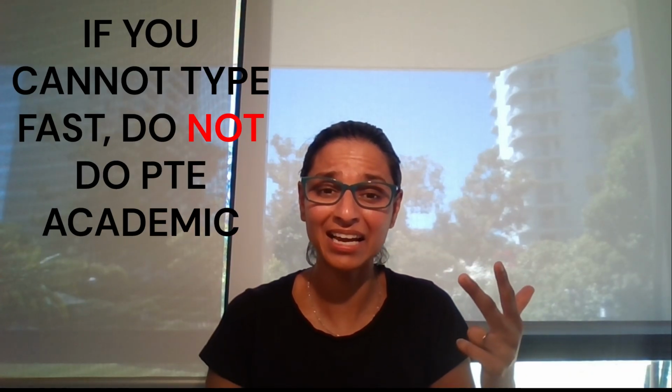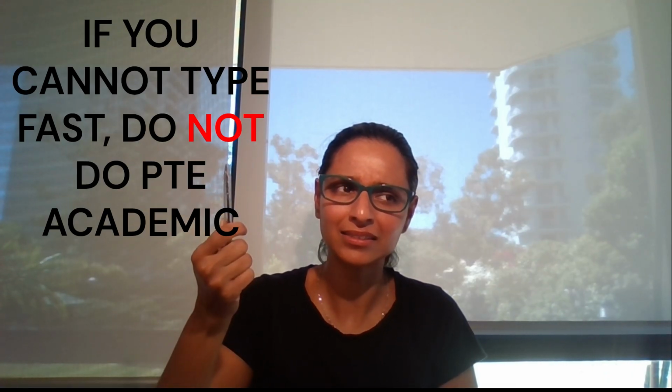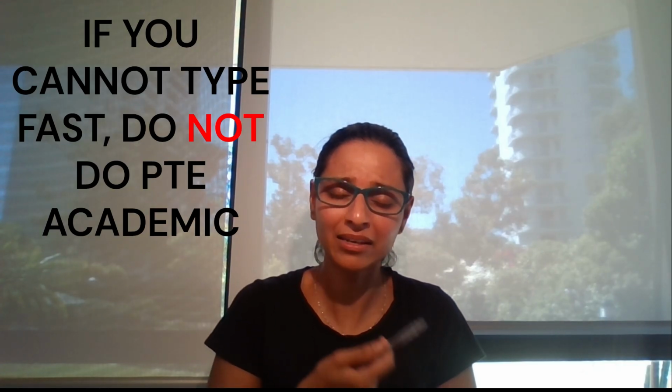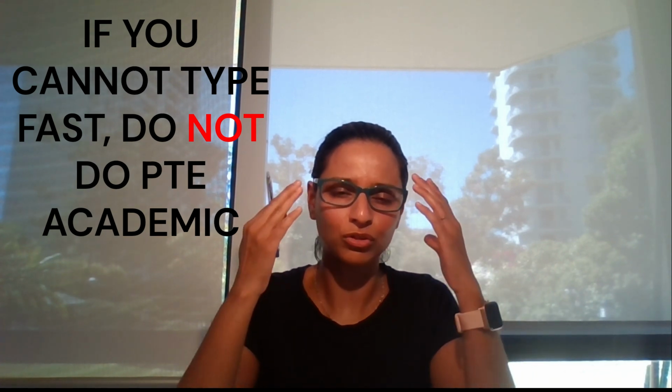Typing speed, if you can't type fast, pick an exam that allows you to use a pen and paper. Again, any other test but PTE. You cannot write PTE, you type PTE. If you are slow at typing, don't choose PTE. Stop listening to your friends going, you should do PTE when they type fast and you can't. Next. So we've already got three big ones: pitch, disabilities, typing speed.